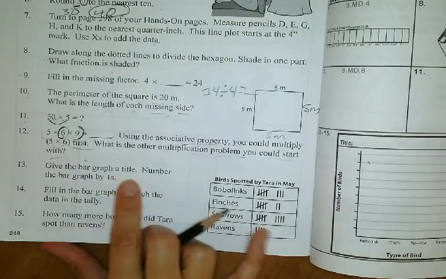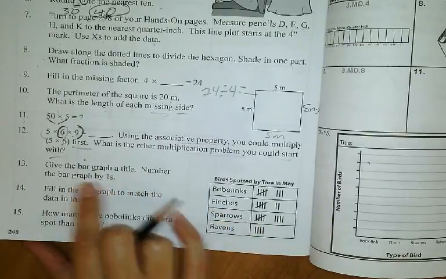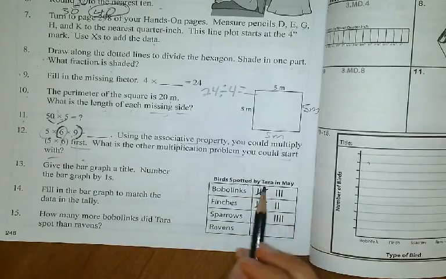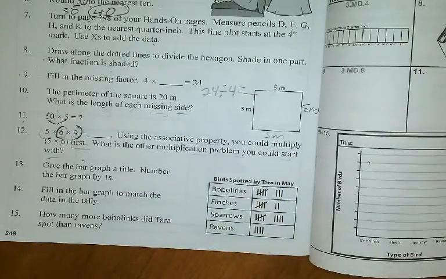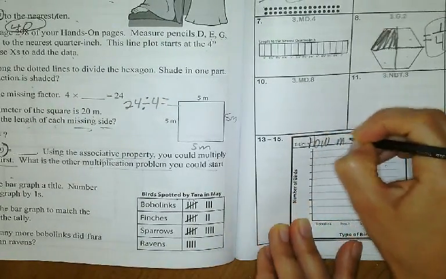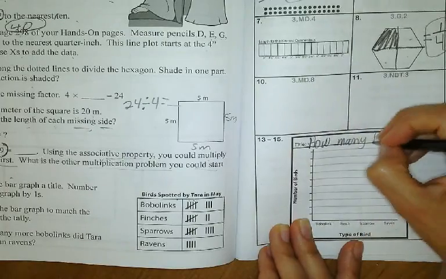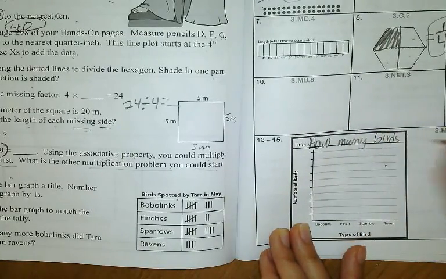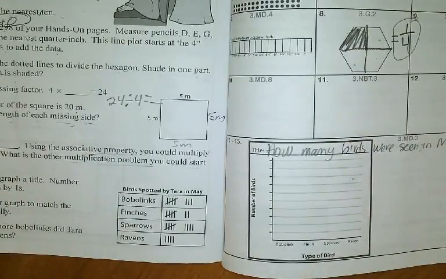13. Give the bar graph a title. Number the bar graph by ones. So the title is Birds Spotted by Tara in May. Okay, maybe I could put how many birds were seen in May, or it depends on what you want to give the title.